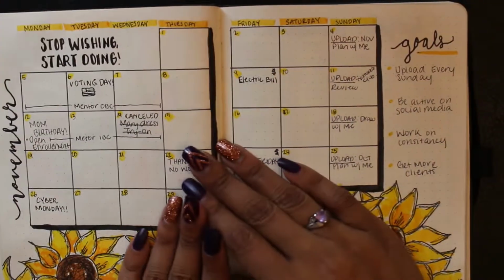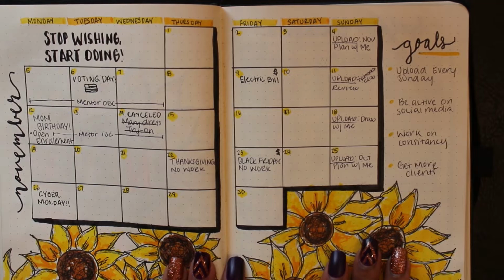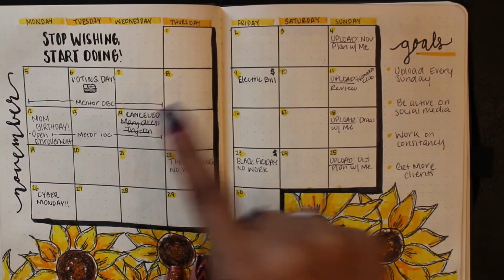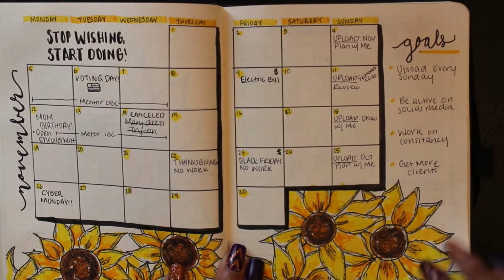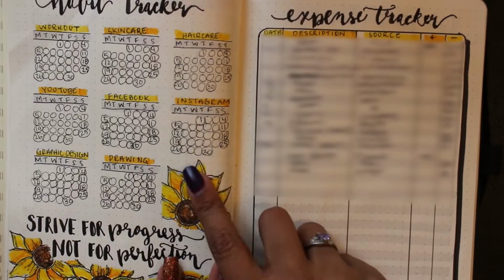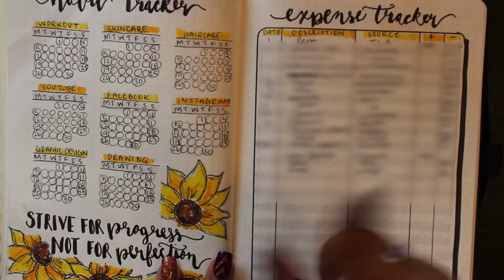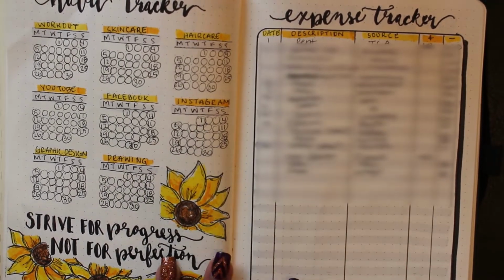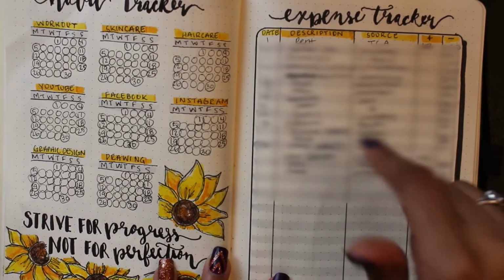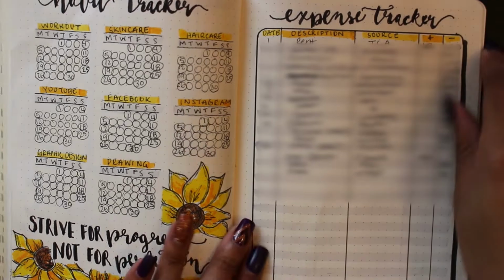So of course this is the starter page. This was my spread for the month, and then you guys can kind of see how I filled out the boxes here for things I had to get done or do. I did not use my habit tracker, guys, at all. I did do some of these habits, but I did not use it, and so I'm not including it in this month's spreads because I didn't use it.